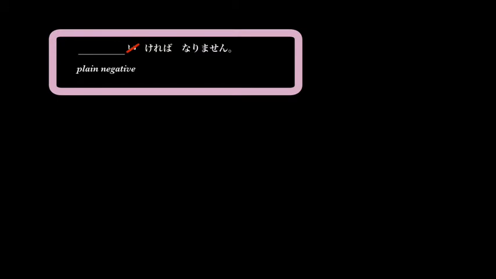There is another expression meaning the same thing. Instead of using kereba and narimasen, we can also use the te form of the negative, which is to say nakute on the end of the verb.